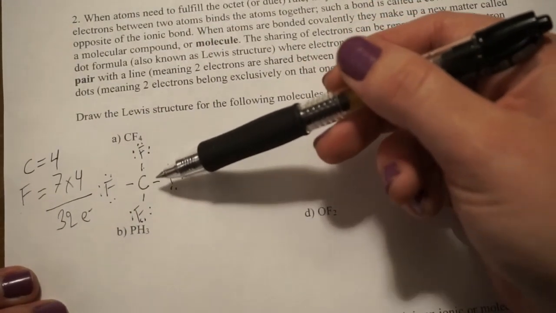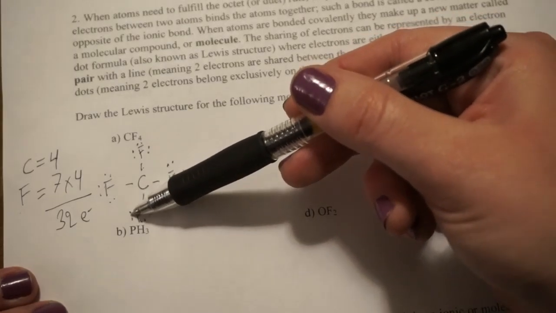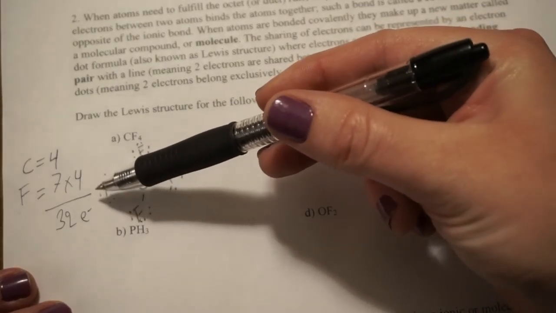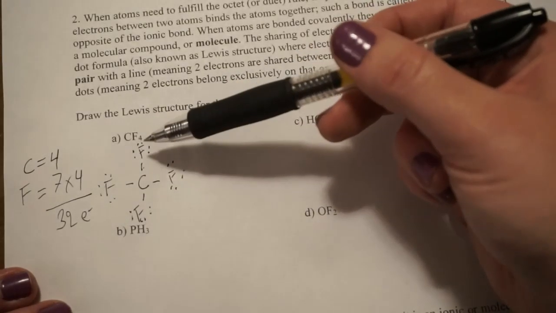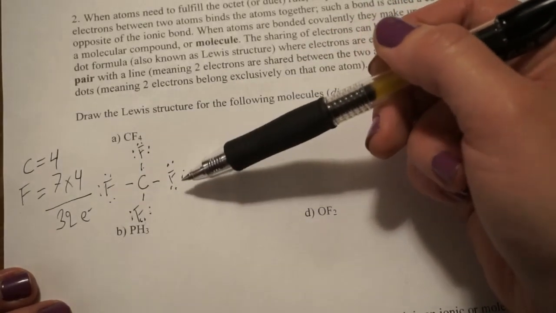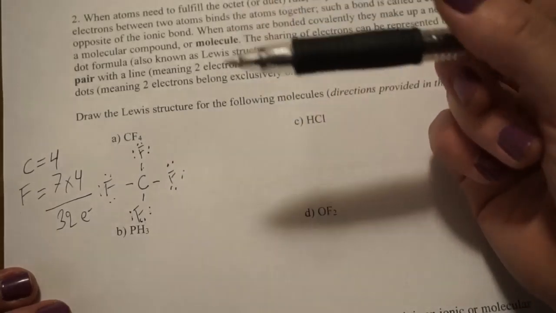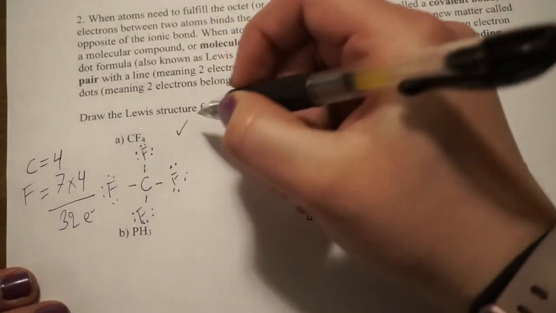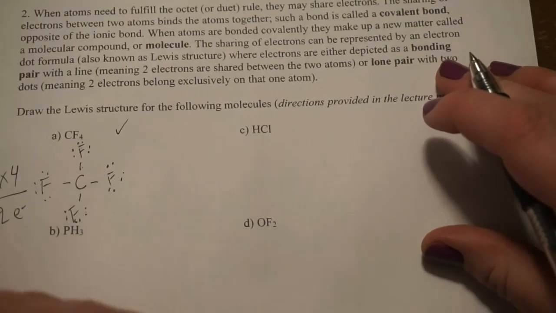So 2, 4, 6, 8, 10, 12, 14, 16, 18, 20, 22, 24, 26, 27, 28, 29, 30, 31, 32. So we have completed question A.